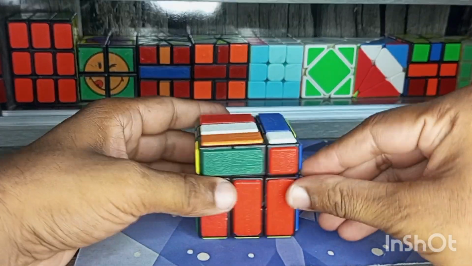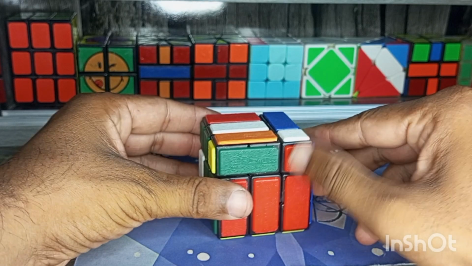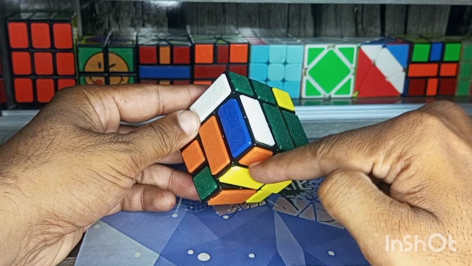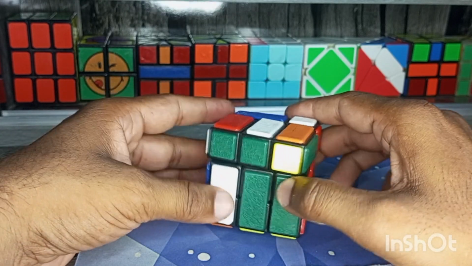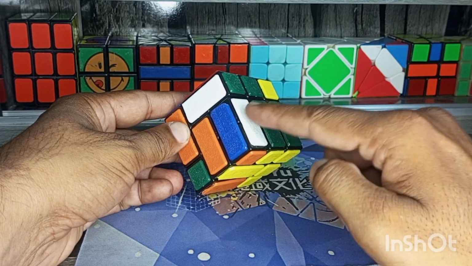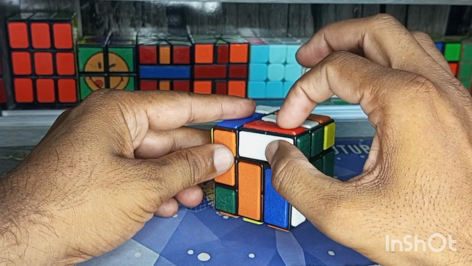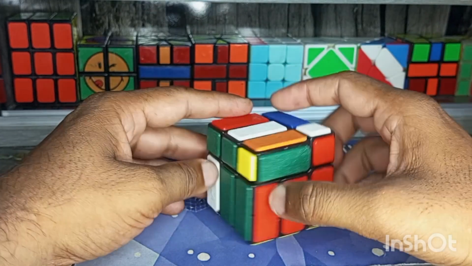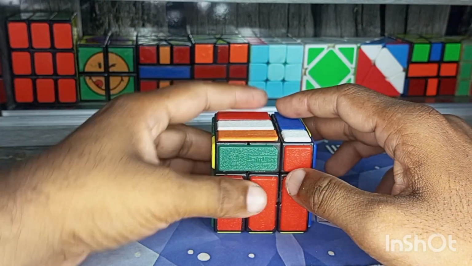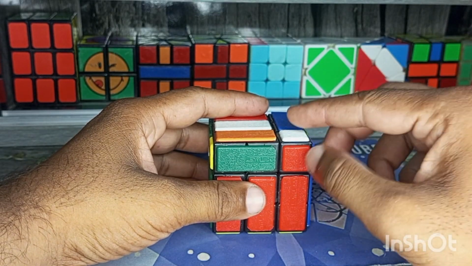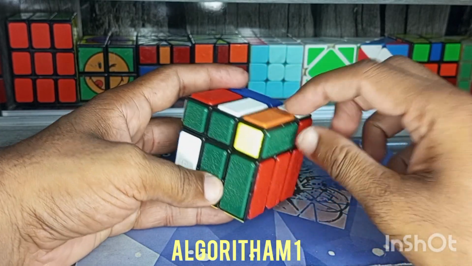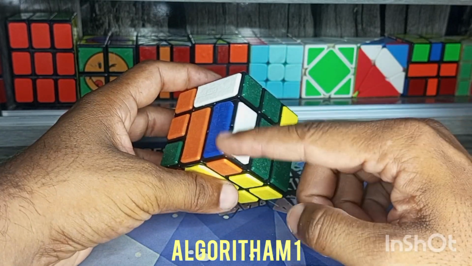So now when we complete our white cross, our first step, we will place our orange, green and yellow piece in this position. First we will bring our piece to this position, because we will fix our piece on this side. So we will just keep this free corner in our front side, and we will apply algorithm 1, and our piece will shift to this position. So this is our piece, orange, green and yellow, and we will fix it on this side.